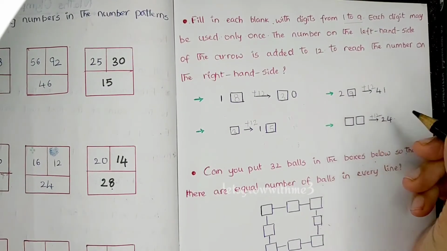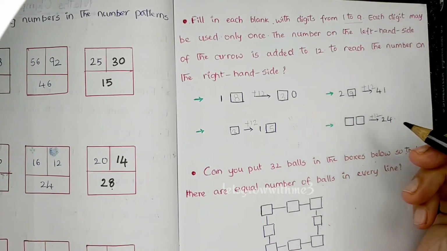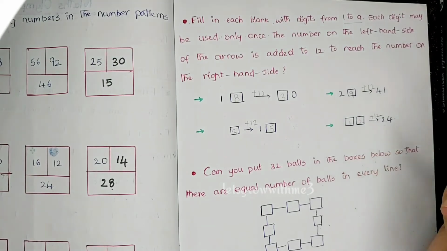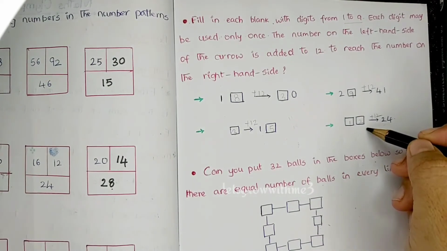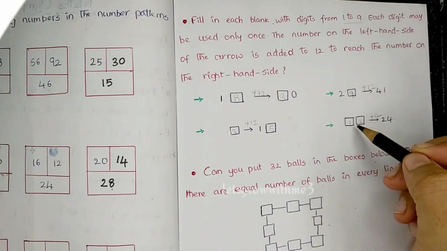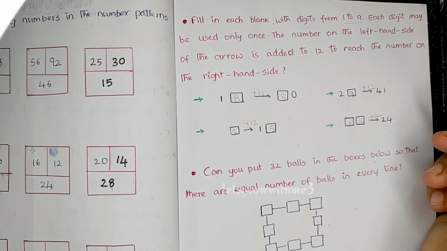So here also plus 12, and it should be a double digit number. In which combination will we get 12 plus something equal to 24? That is 12. So I'm taking 12. Again they are both different numbers, so we can consider it. So 12 plus 12 is equal to 24. Okay, so that's how we need to do these kinds of questions.